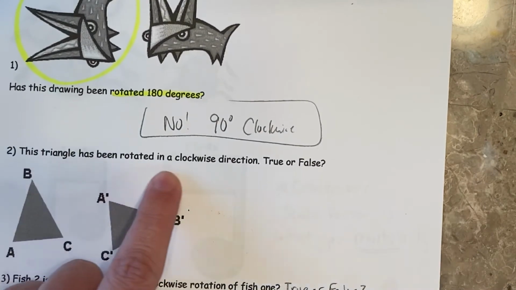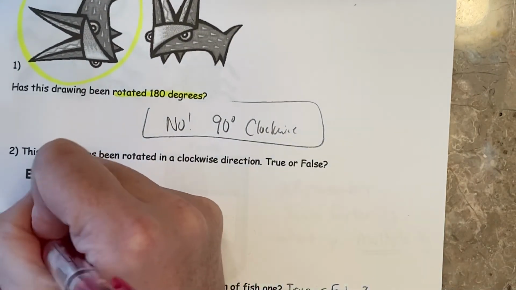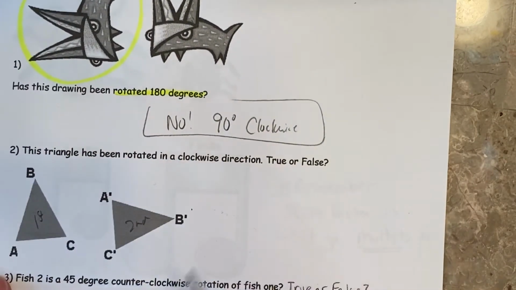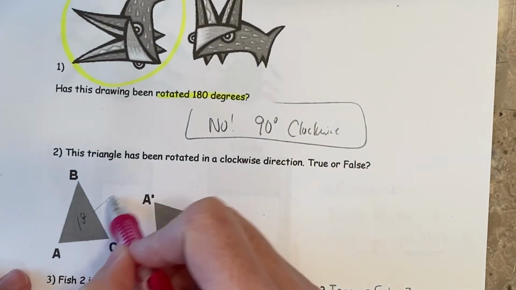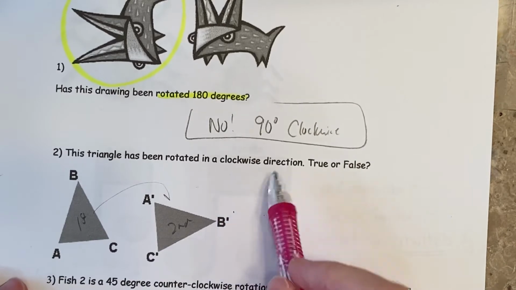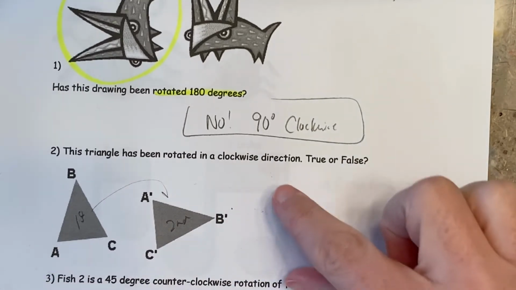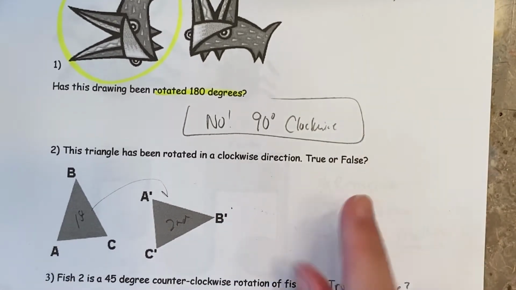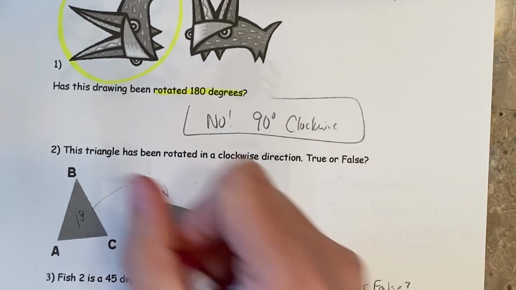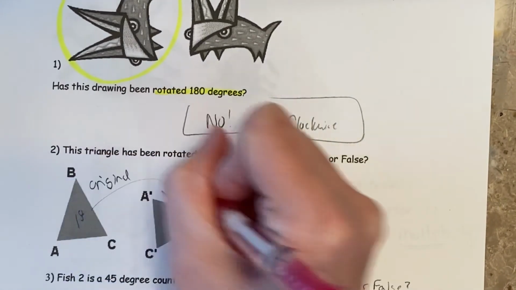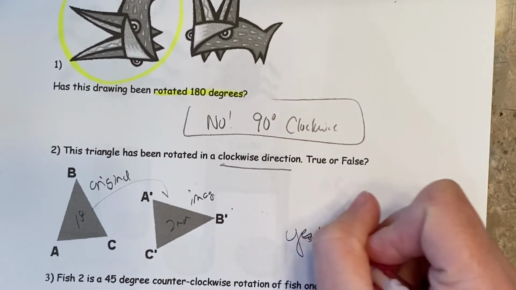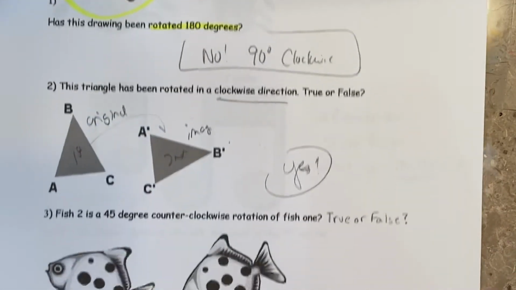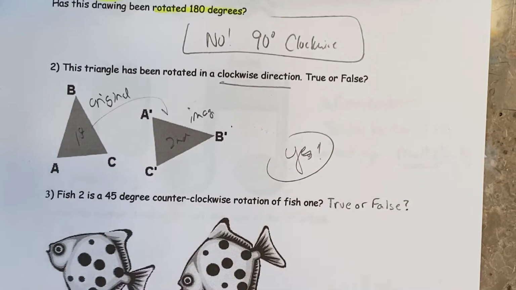This triangle has been rotating in a clockwise direction. So remember, this is your first one and this is the second one. Well, how do I know that's first? Because those do not have the primes and this one has the prime. So you're going from here to here. Has it been a clockwise? So clockwise is with the clock. That means it would turn this way. So this is yes. So you have your original and you have your image. Is it a clockwise direction? That would be yes.